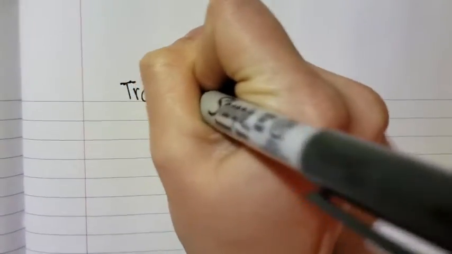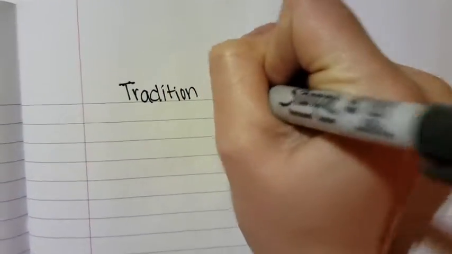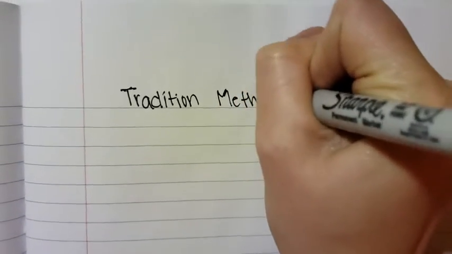Today we are going to do the traditional method for subtraction.